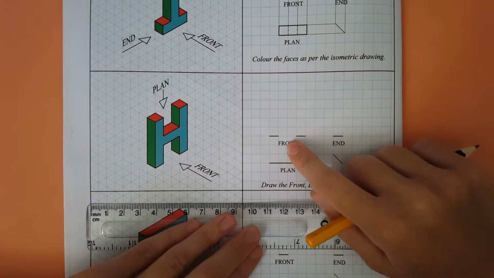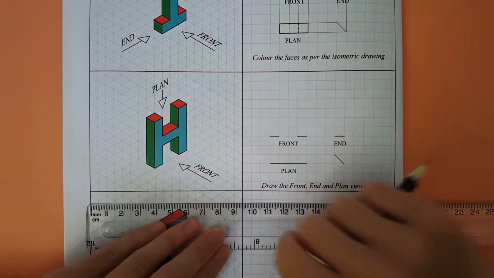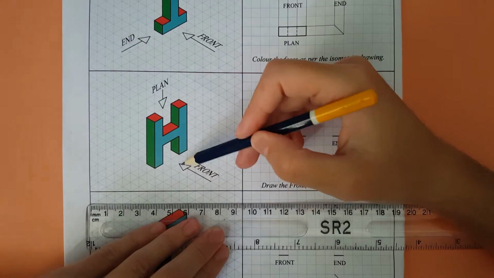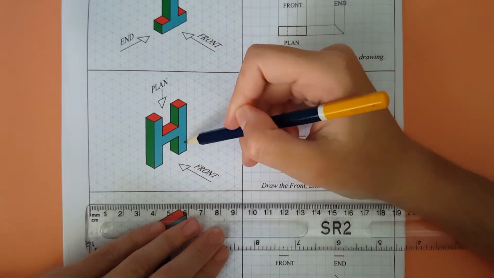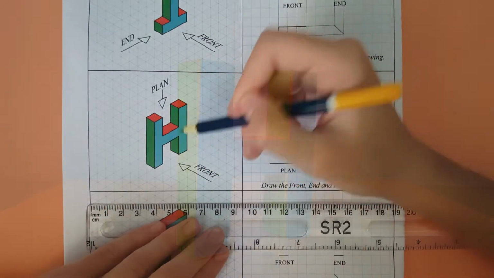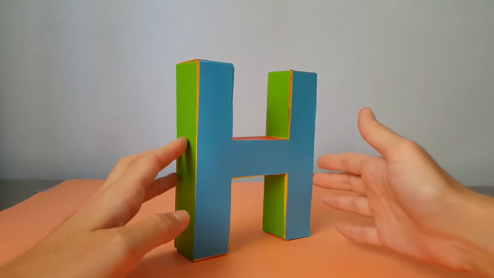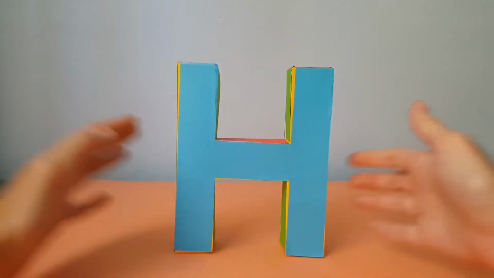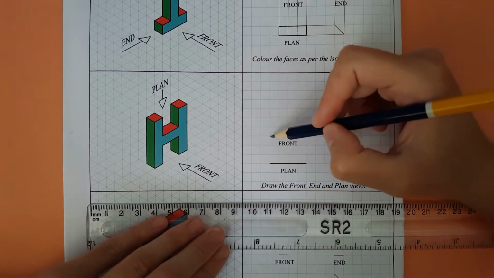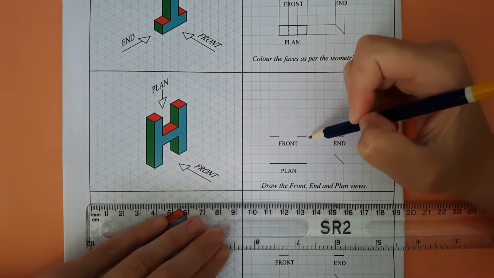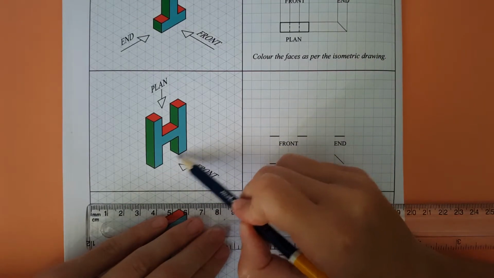So let's start by drawing the front view. And from the front, which is anything that we see in this direction, I can already tell that I'm going to see an H symbol. And to help you visualize a little bit more, this is how the solid block should look like from the front view. Now, to help us start, we have some starter lines. These represent these 2 base lines located here on the H.